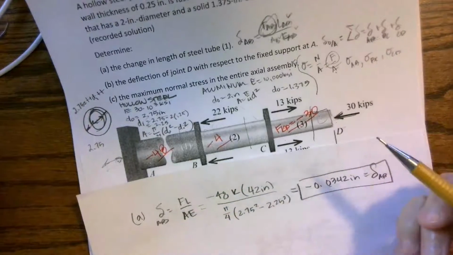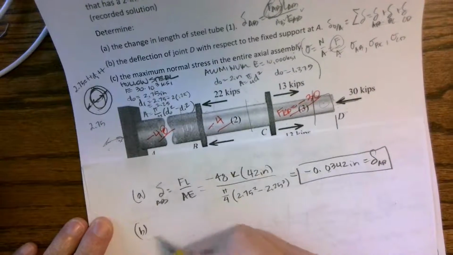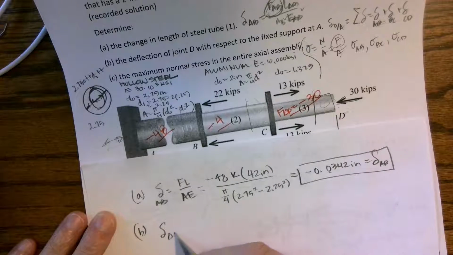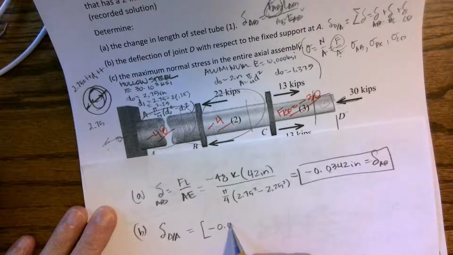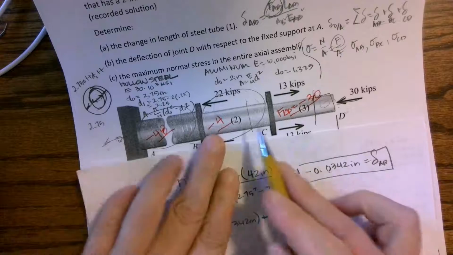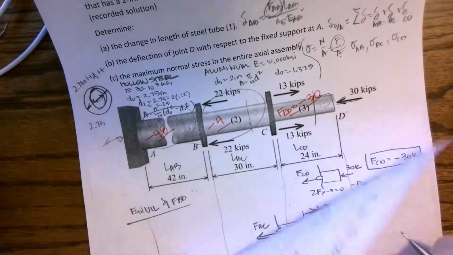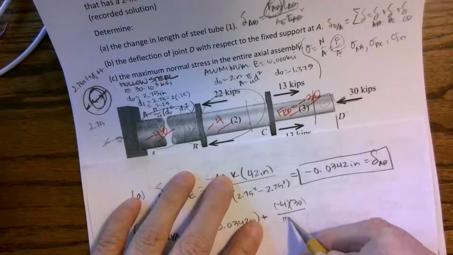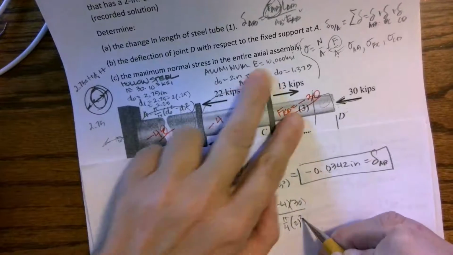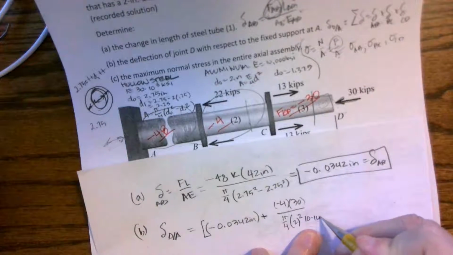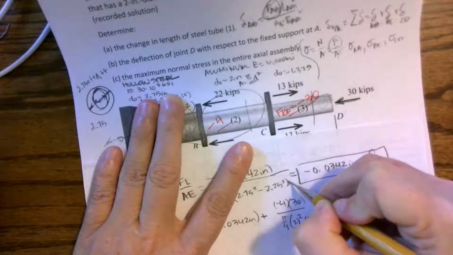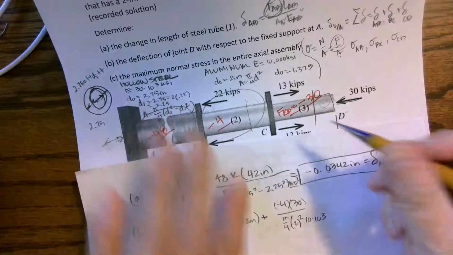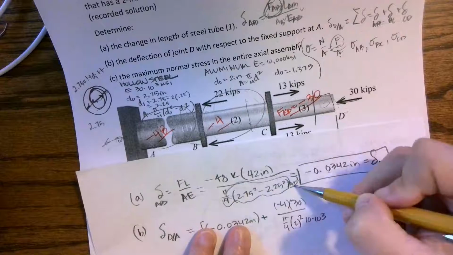Okay, so now if I want to know the entire delta, D with respect to A, then I need to find delta of each section. Well, I've already found the first, so negative 0.0342 inches, plus negative 4, 30, A, E. Oh, I forgot to multiply this by 10 to the third, or 30 to the third. Sorry about that. I forgot to put my E. I got so excited about my area, I forgot to put the E.